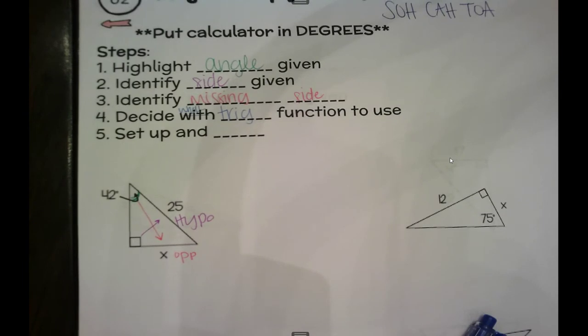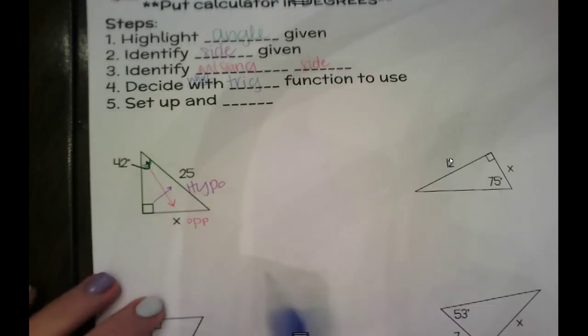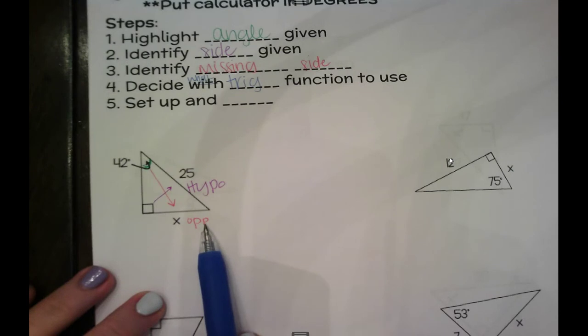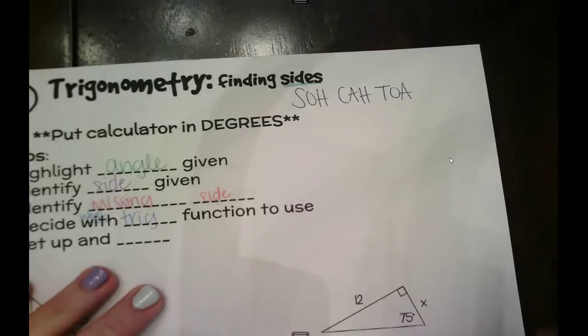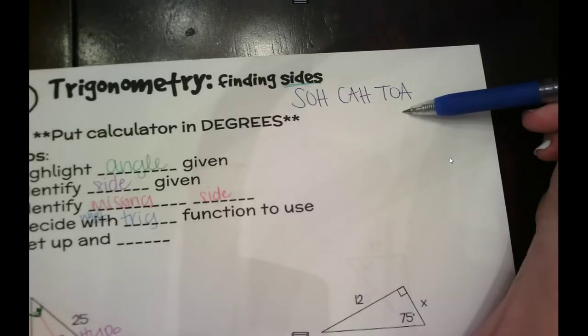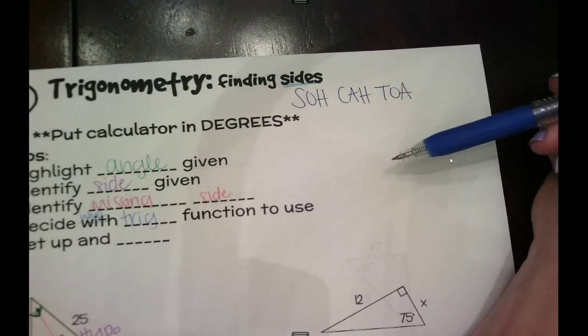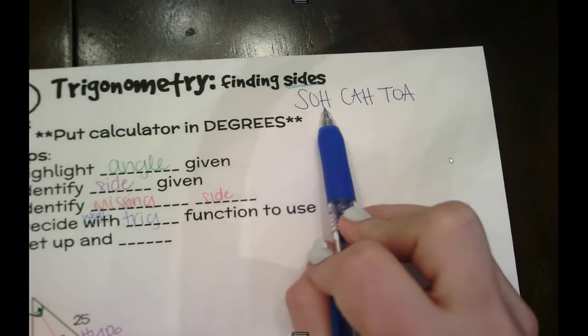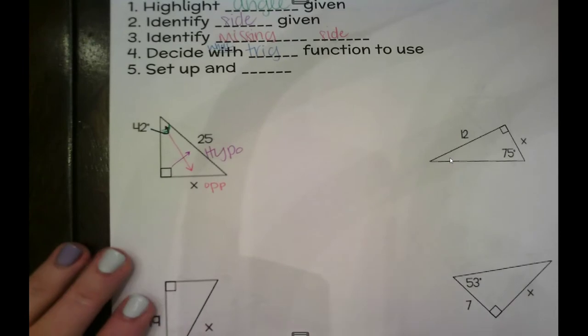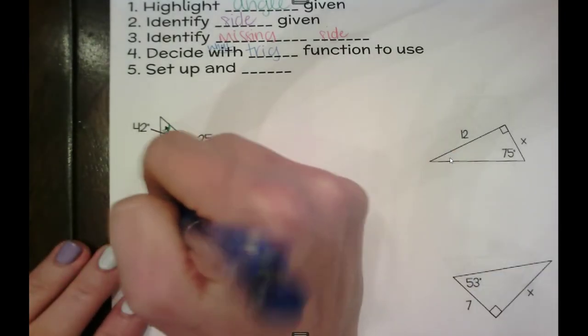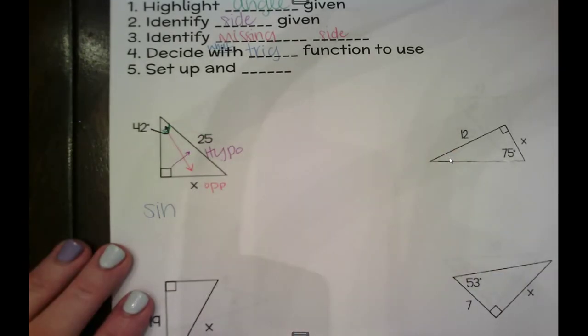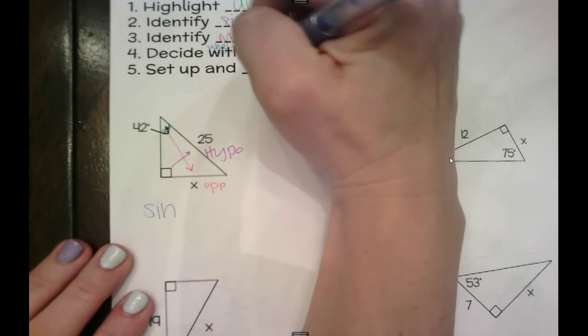How do we decide that? Well, we look and see what we're given. We're given the opposite and the hypotenuse. Which one uses both the opposite and the hypotenuse? O and H, right here. So sine, we're going to use sine.